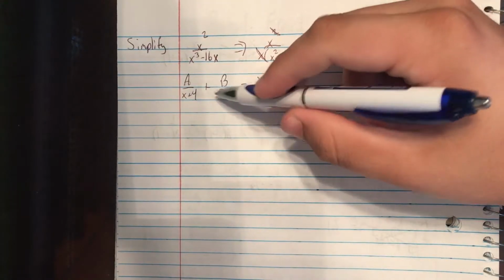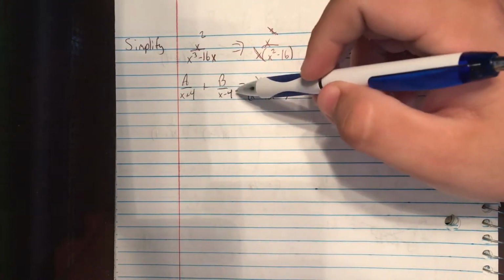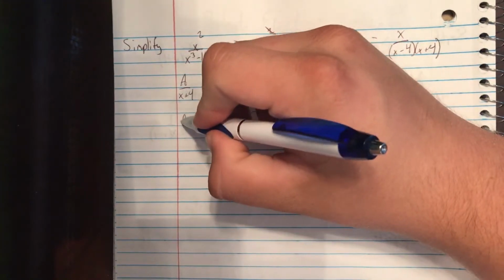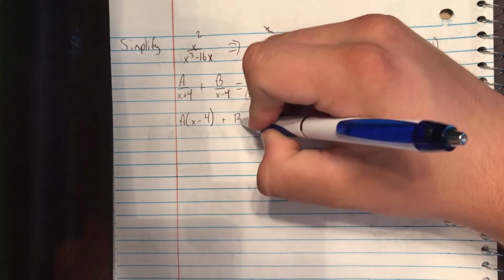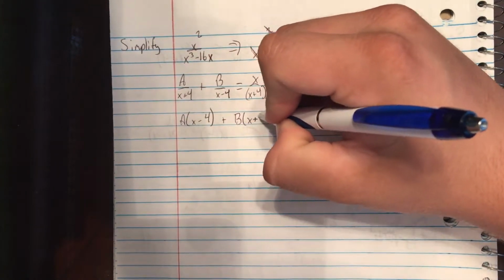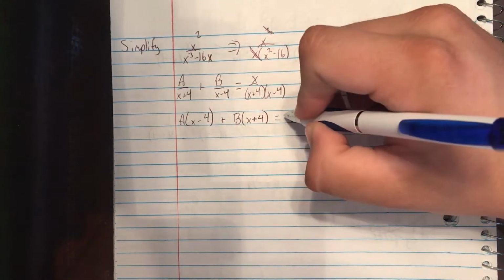Once again, we're going to multiply both sides by these denominators, so we're just going to have a times x minus 4 plus b times x plus 4. And then this is going to actually just equal x.